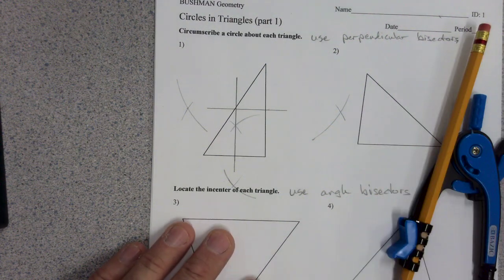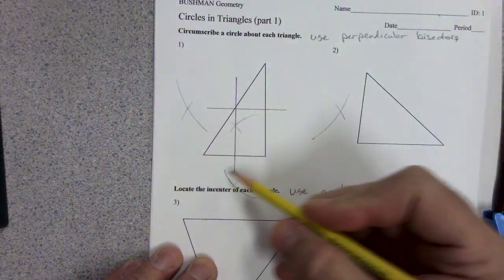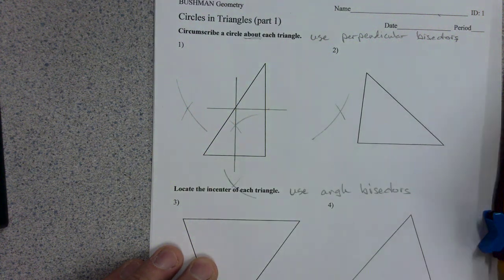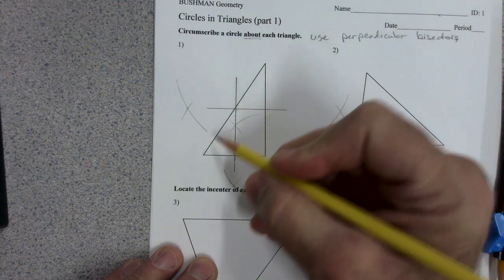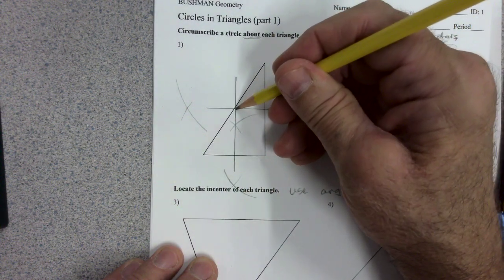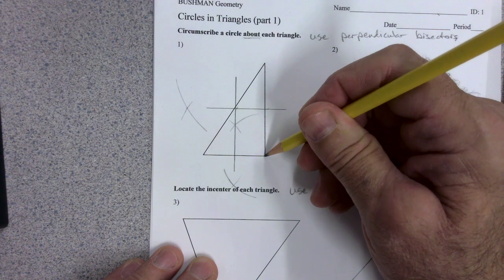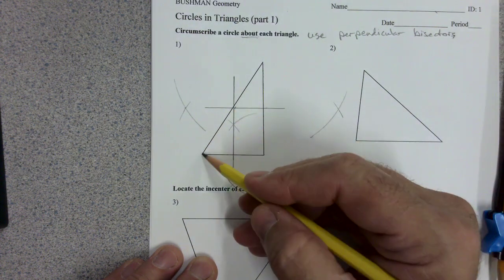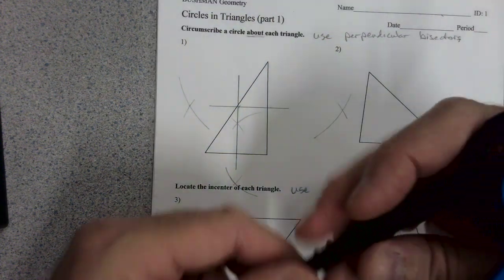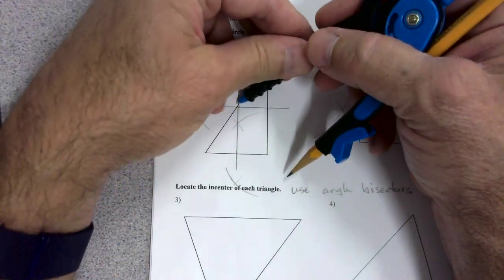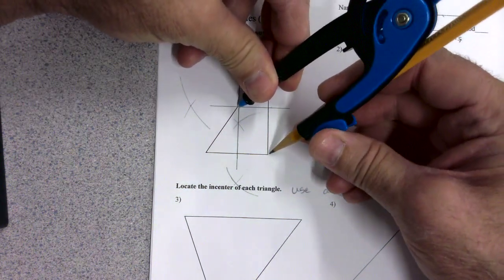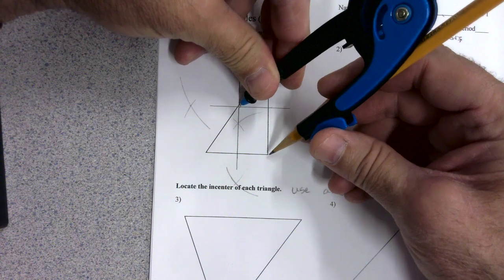Now, the radius of the circle that is circumscribed around, that's what that means. About means on the outside. The radius is the distance from this intersection to any of these vertices. So I could put the center of my compass here and measure to there, and that's the same distance as from here to here, which is the same as from here to here. So I will set my compass to this point, and my hand's not in the way. I'll come around. And I will adjust my compass until it reaches that.